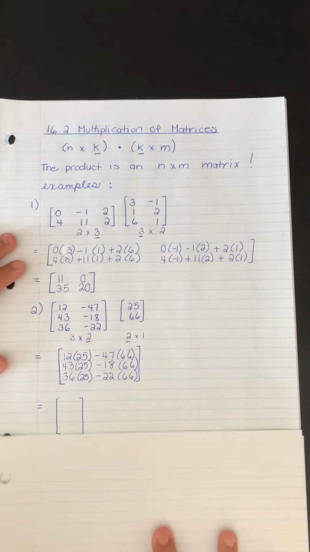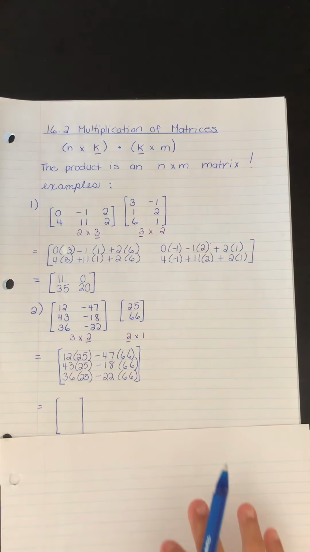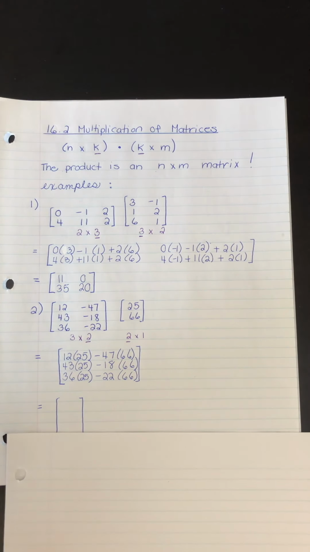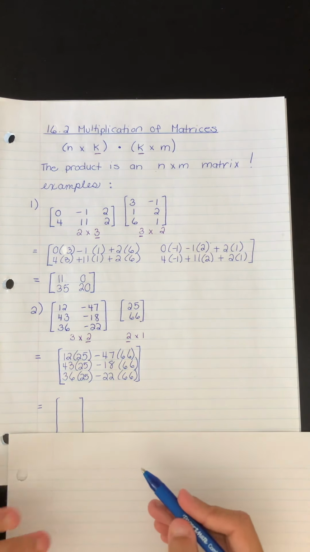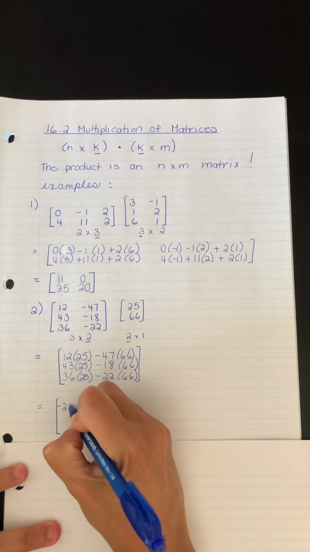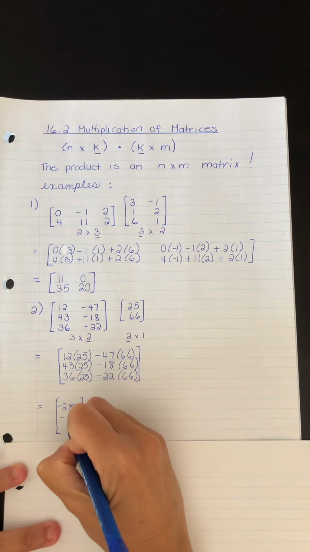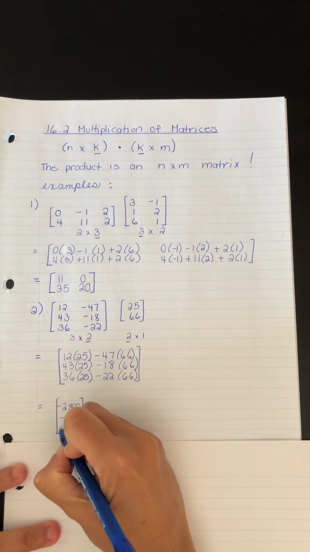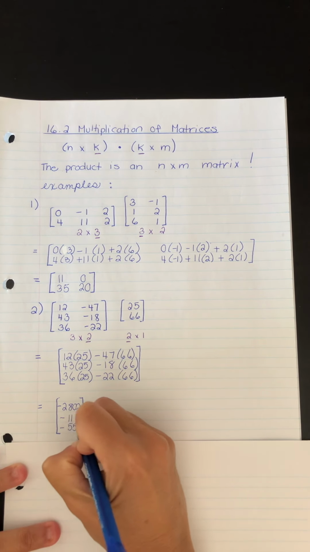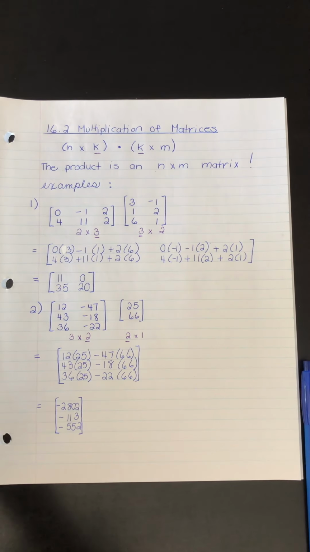And then certainly you would want to use your calculator to work these things out, okay? And I think you'll find you should get negative 2802, negative 113, and negative 552. Maybe I'll just check that quickly before moving on.